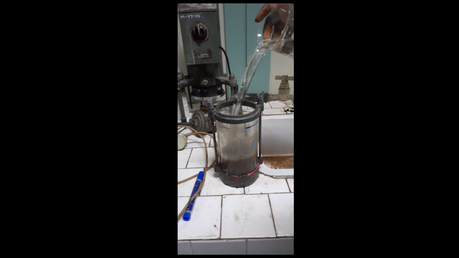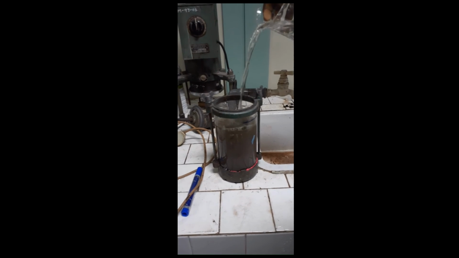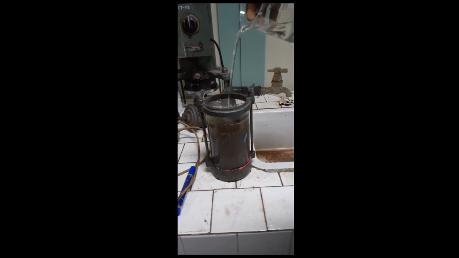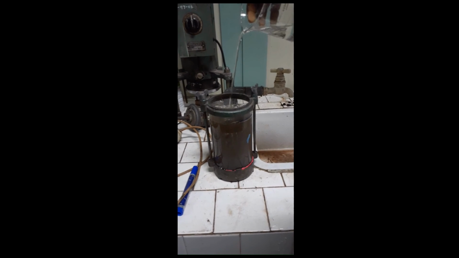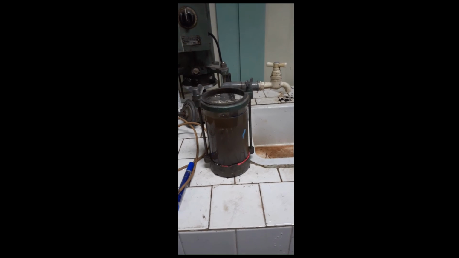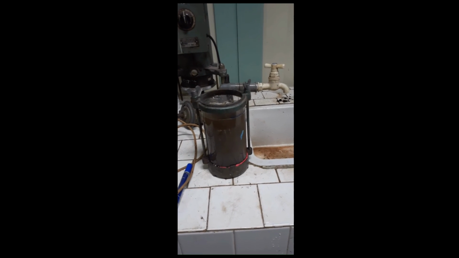Again dilute to the 6 inch level and keep it to settle for 5 minutes. After that, remove 5 inch of water. You should repeat this procedure until the water is clear.